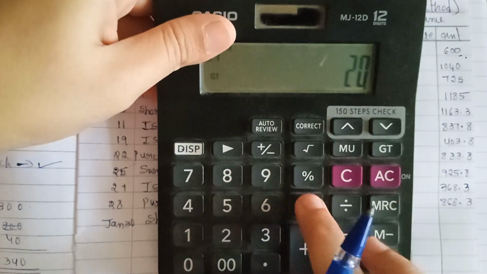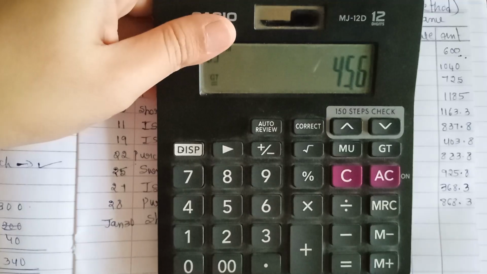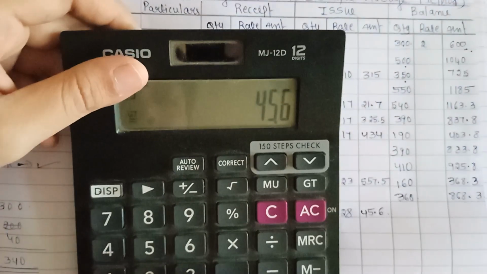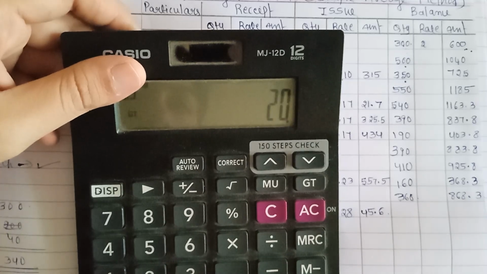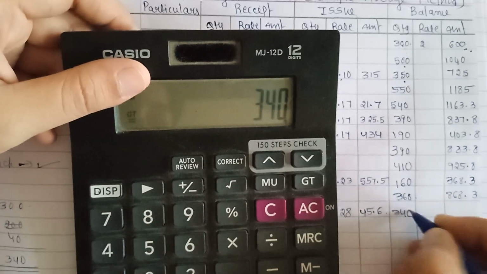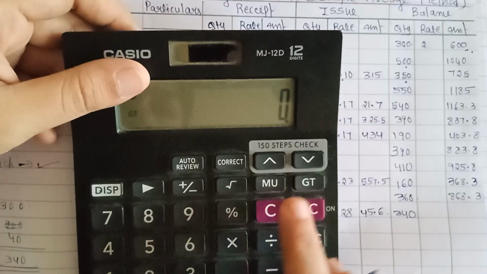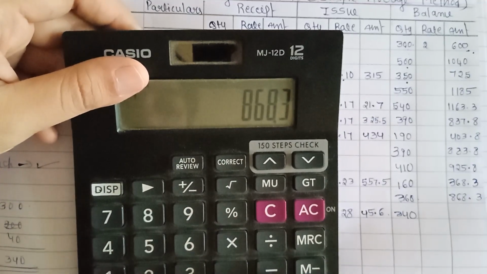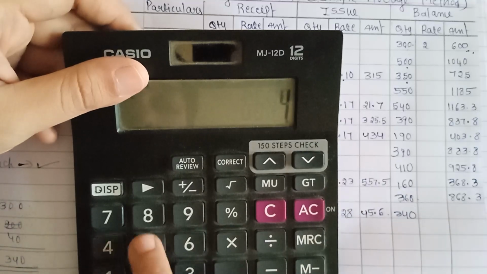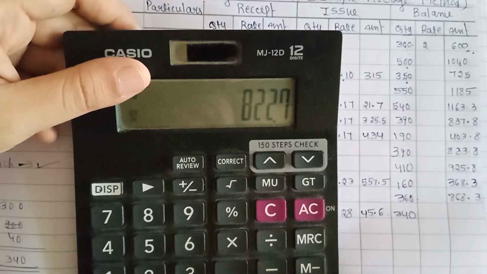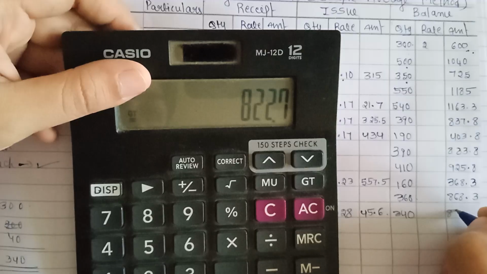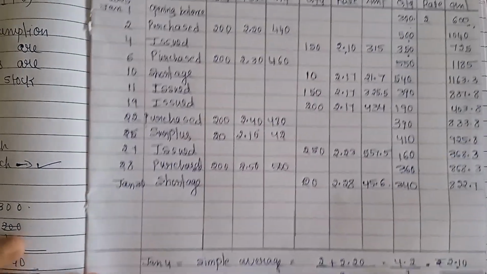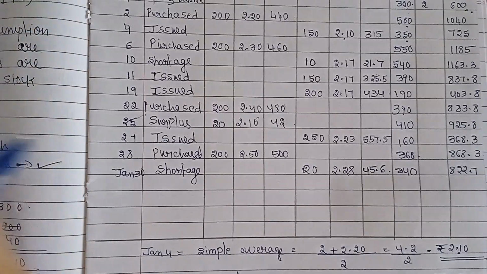So 20 into 2.28, how much? 45.6. So there is a decrease in the balance, 360 minus 20, 340 units, and 868.3 minus 45.6 equals to 822.7. Clear?